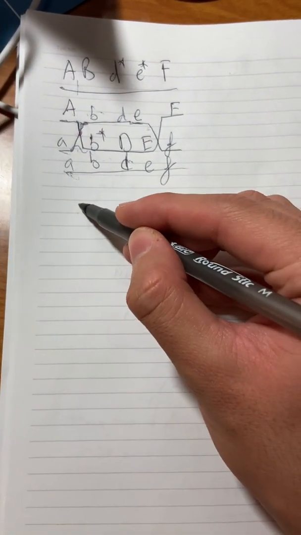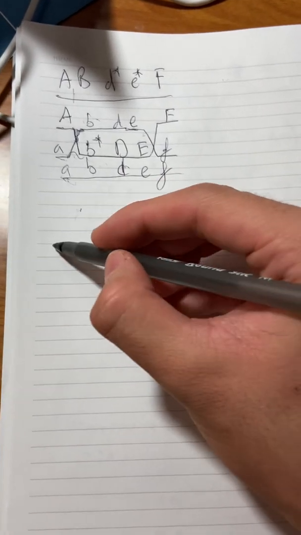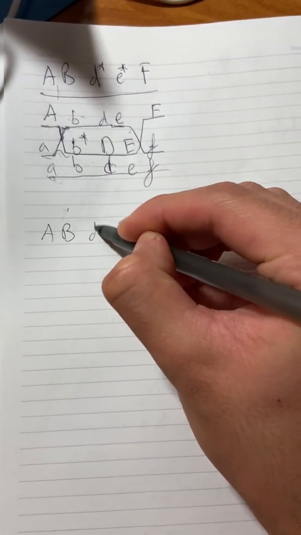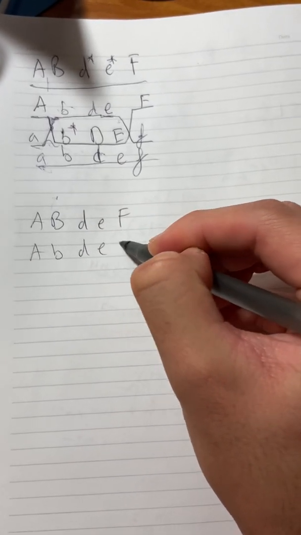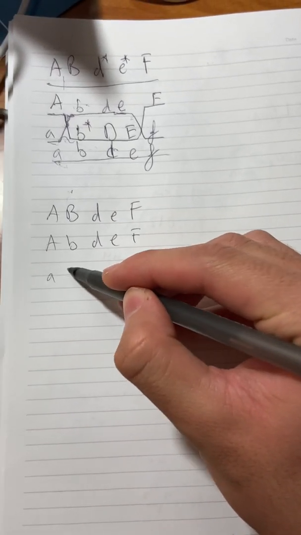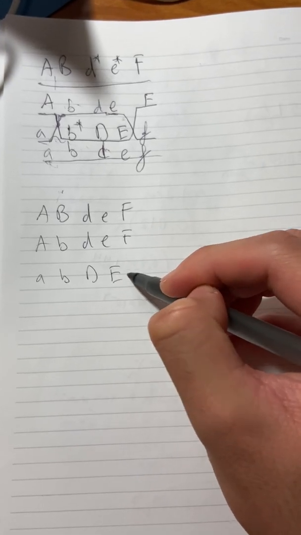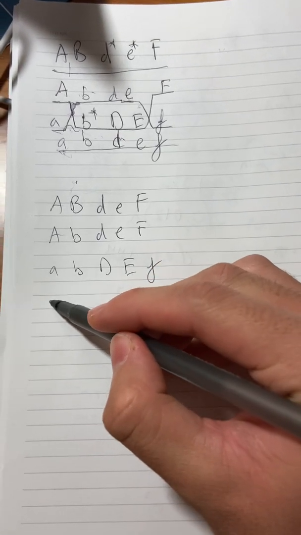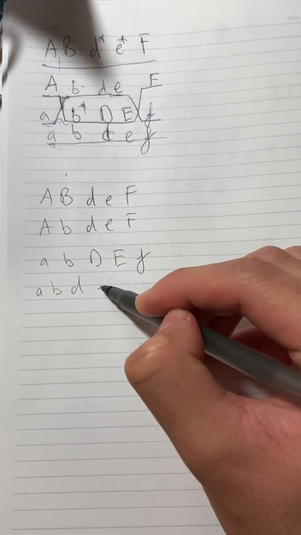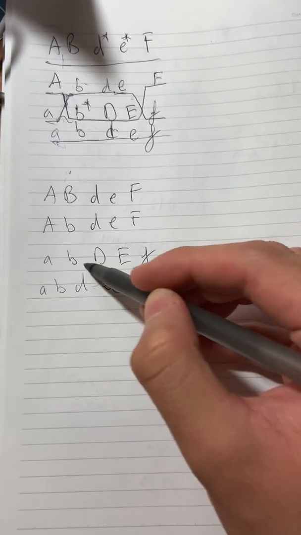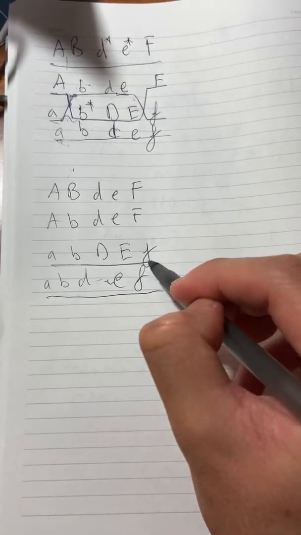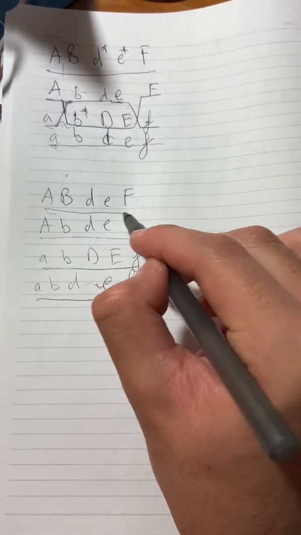So if you had two site 2 combinations, it would be very simply ABDEF, ABDEF, ABDEF, ABD. Sorry, this should be DF. I didn't really draw it very neatly, but the point is they all line up, and it's incredibly simple.